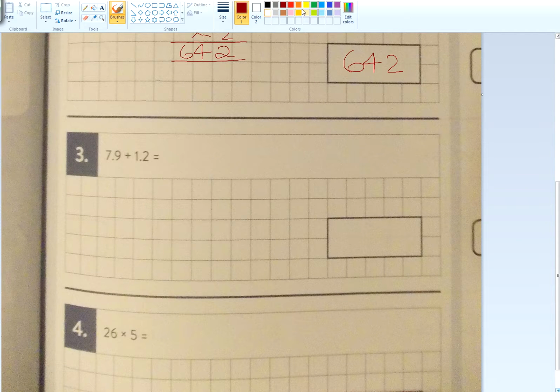Next we have 7.9. We've got decimal addition. The extra thing we have to do with decimals is make sure the decimal points are all lined up in the question and in the answer. So we have 7.9 add 1.2, and we're going to add them. We start on the right hand side: 9 add 2 is 11. 7 add 1 is 9. So the answer is 9.1.